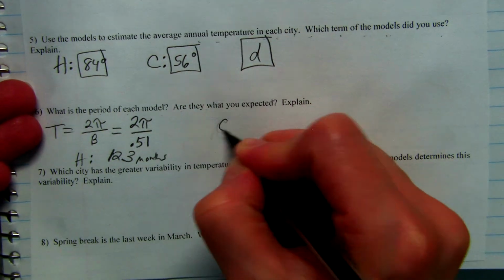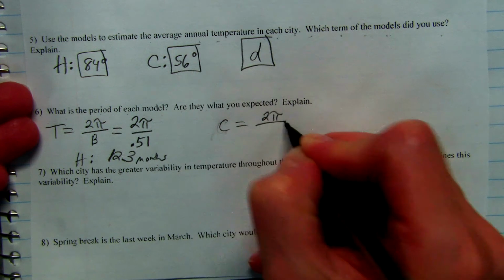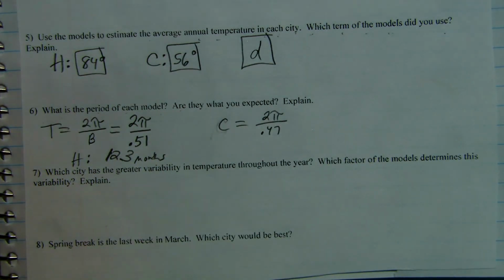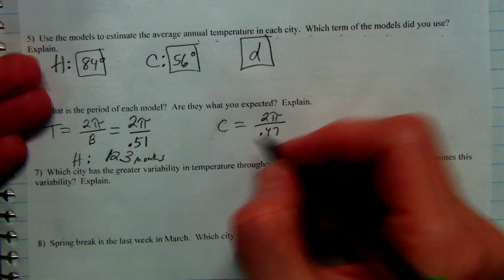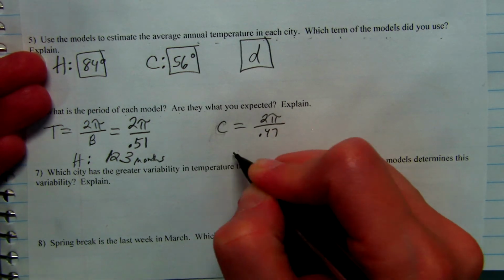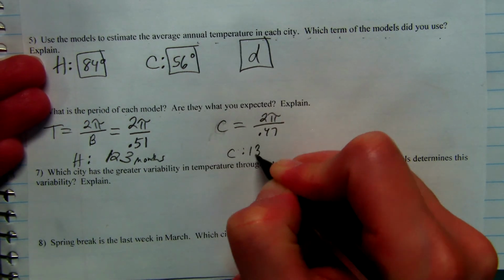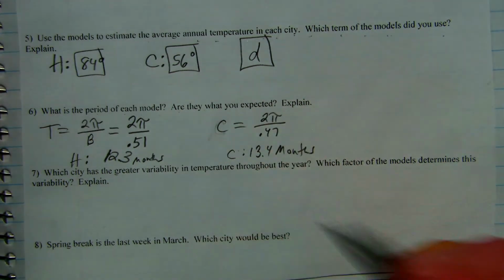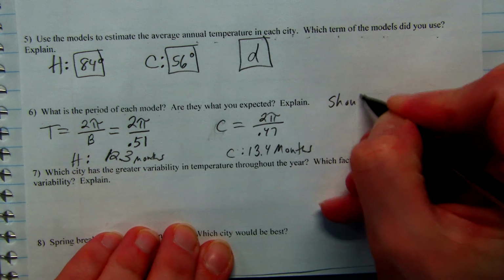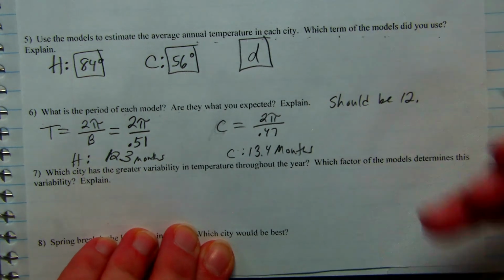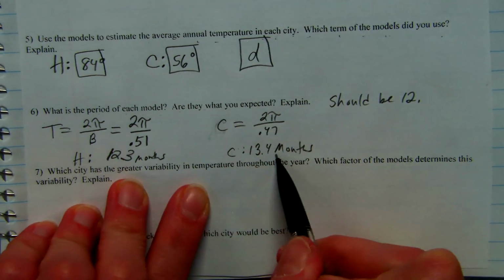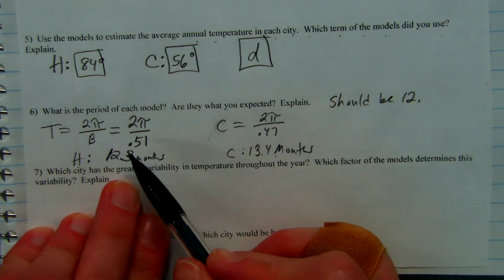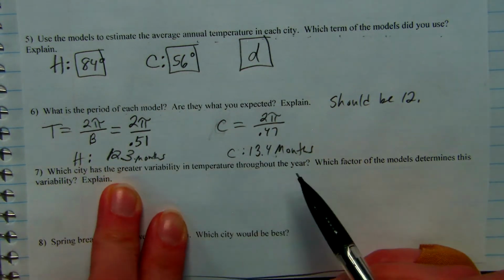And then if we do the same thing for Chicago, we're going to take 2 pi and divide by 0.47. And it comes out for Chicago 13.4 months. So the period should be what? 12. It should be 12 because there's 12 months in a year. So is it what we thought? No. It's a little off. I wouldn't say it's hugely off. Honolulu was pretty close. Chicago is more off.